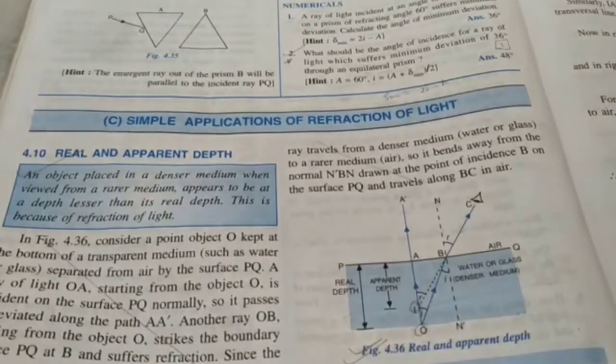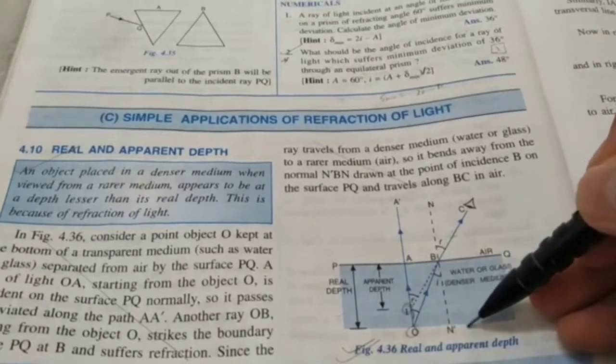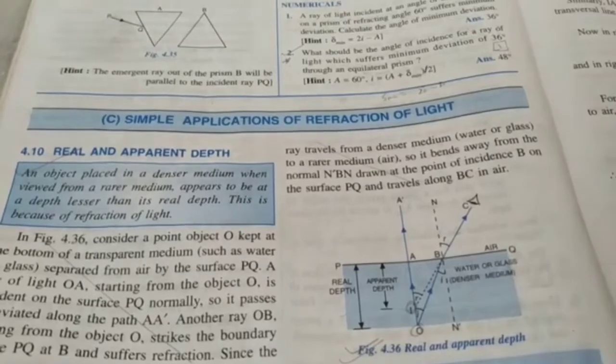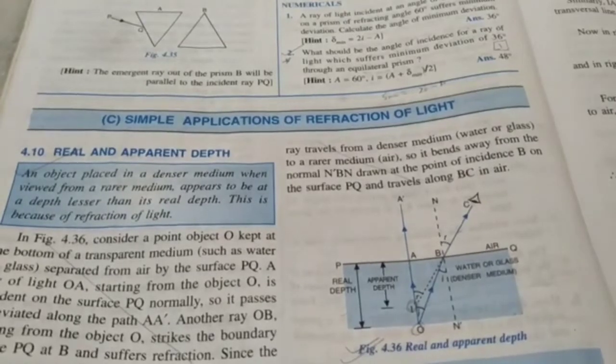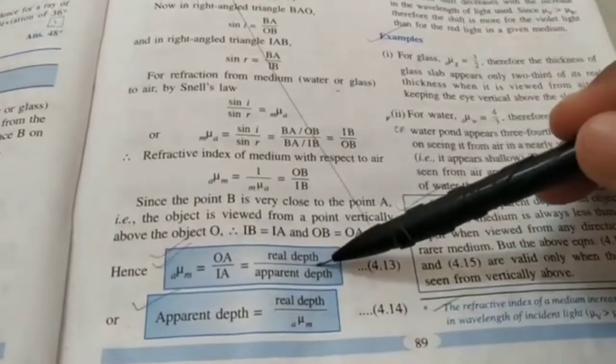This is also the reason why if you see a blue bead at the bottom of a river, and if you immediately try to lift it, at first you might miss catching the blue bead because of refraction. Now there are some formulae which we need to remember. Refractive index is always real depth upon apparent depth.